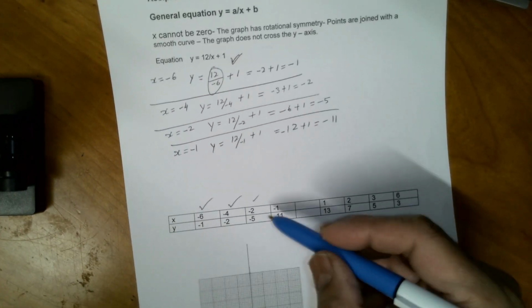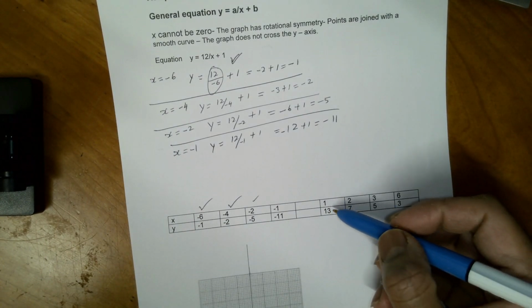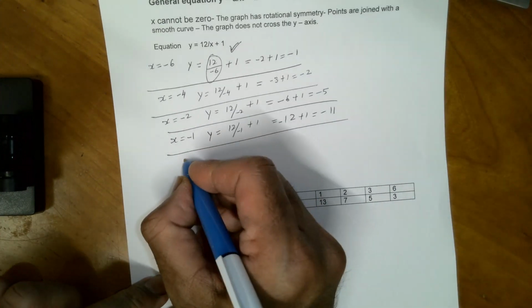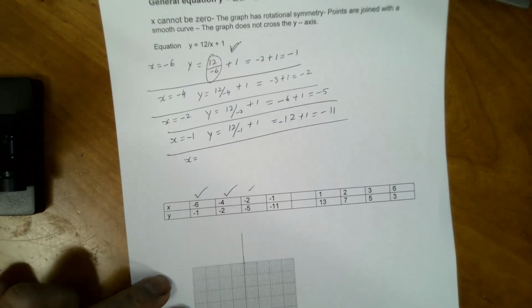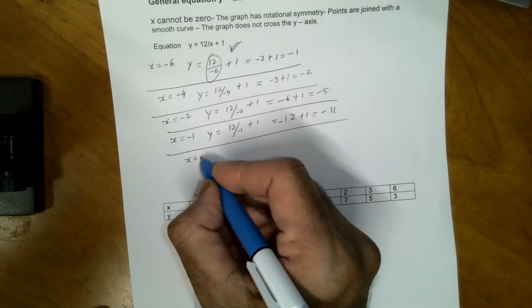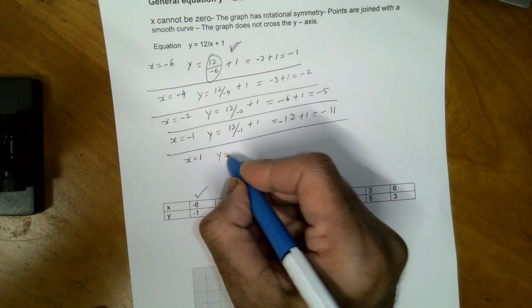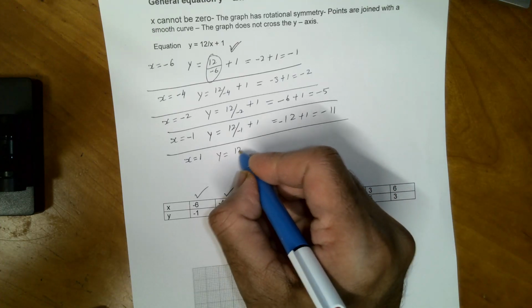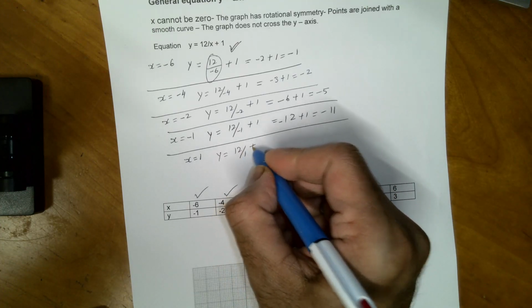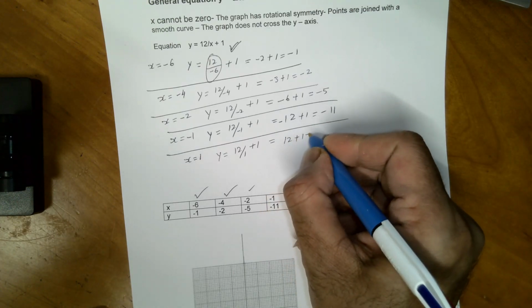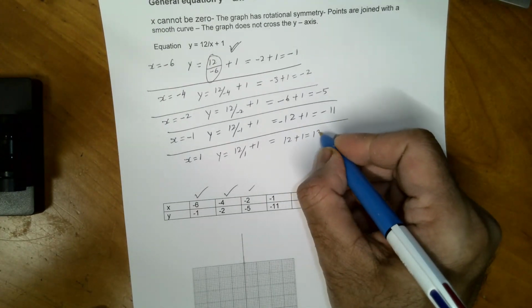Okay, so let's get some positive values in x as well. I do one for you, and the rest I will leave with you. Otherwise, this video will be really long. Sorry, x is 1 this time, and that will give us y value as 13.